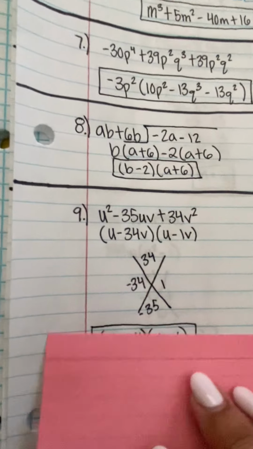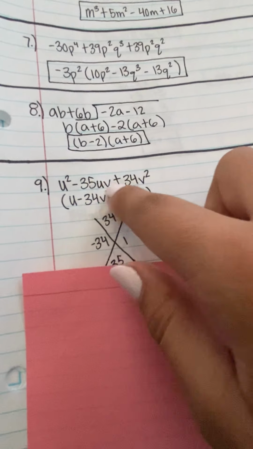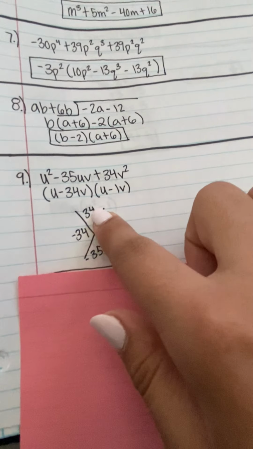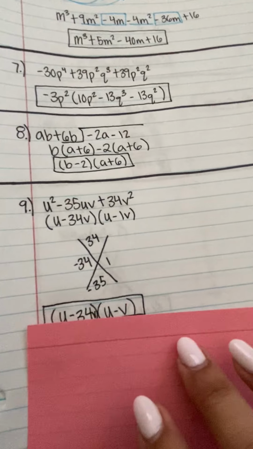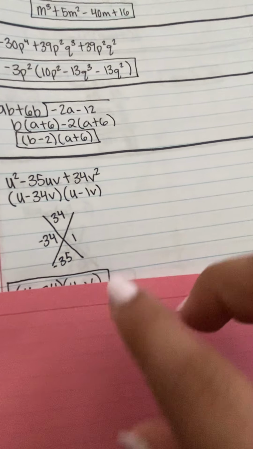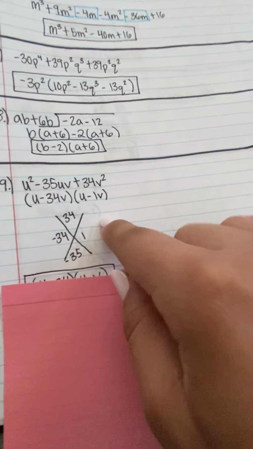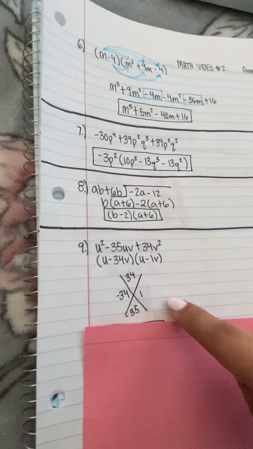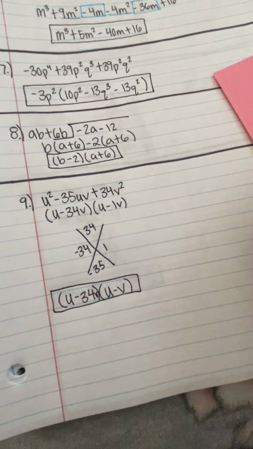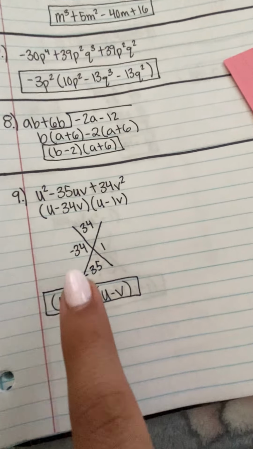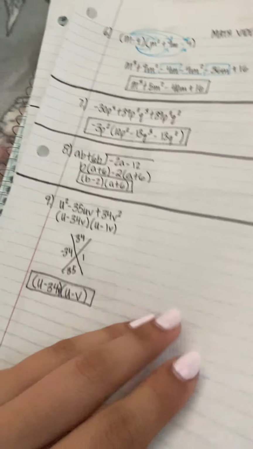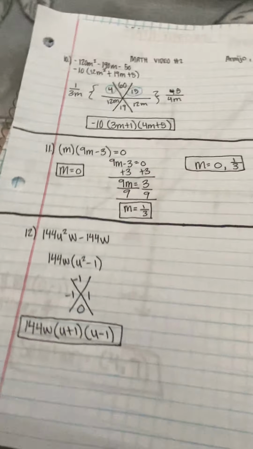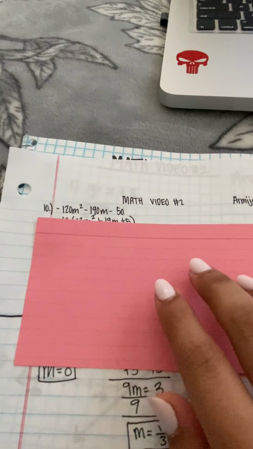Oh, I'm sorry, that should have been on that side because that's how I got it. So this should have been explained before I wrote that. Sorry, I wrote it wrong. But basically, what adds to negative 35 and multiplies to 34 is negative 34 and negative 1. So then that gives us the 34 and the negative 1. I rewrite it once I solve it, so I think I just rewrote it wrong. But that's the answer. Okay, now we're on 10.